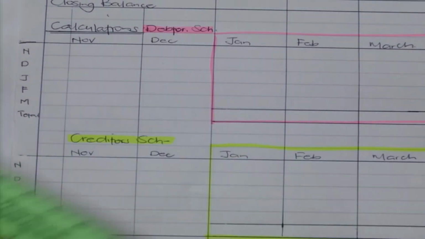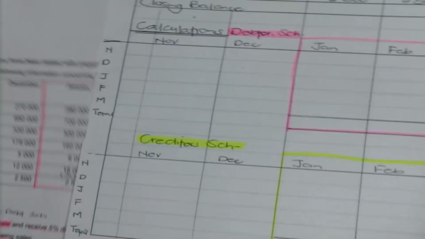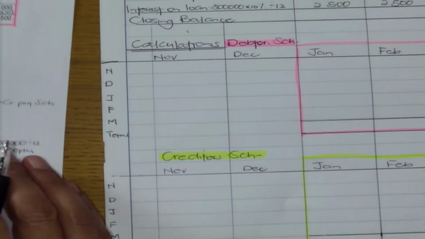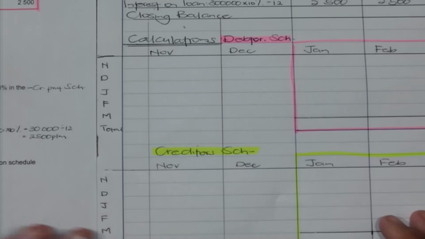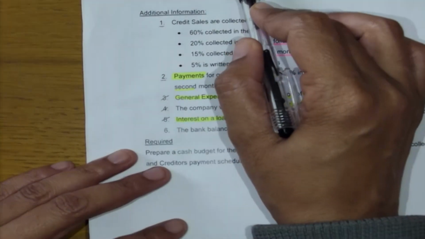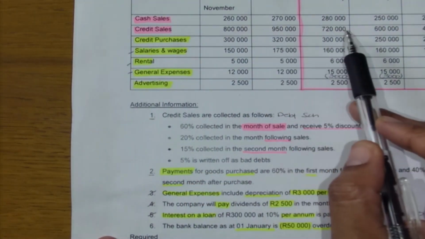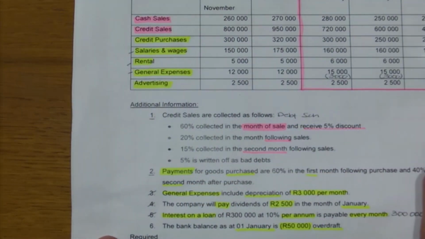Okay, so I take my question, and now I'm going to write the amounts that they gave me. For November, my credit sales was 800. For December, it was 950, 720, 600, 480.